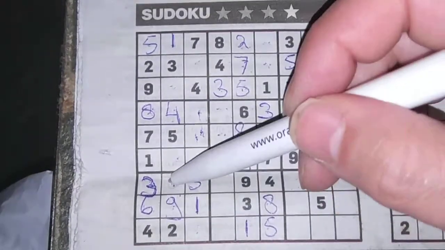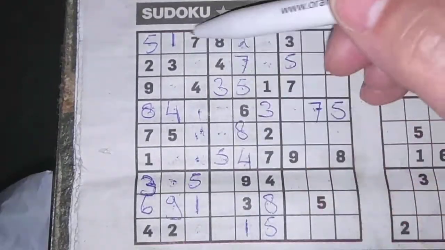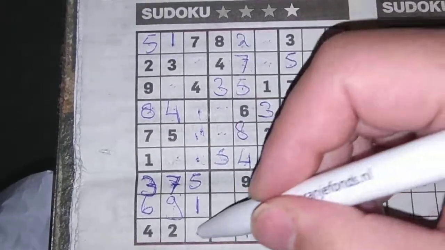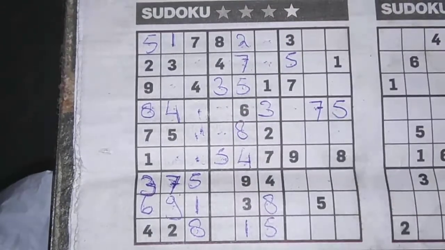Two boxes left, the 7 and the 8 in this big square. We have a 7 there, so no 7 here. 7 should be here, and the 8 goes there.